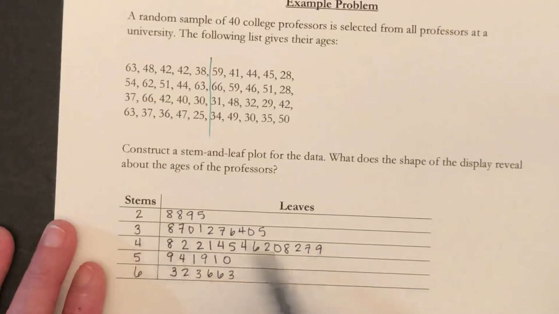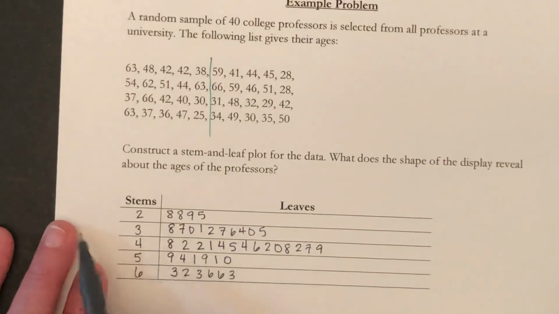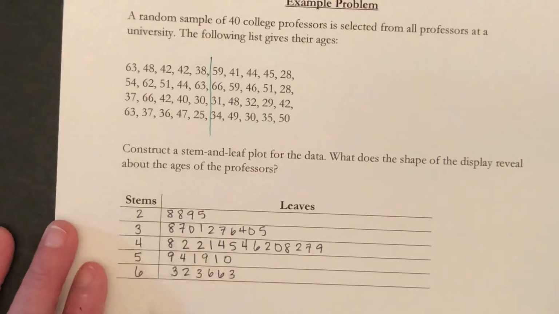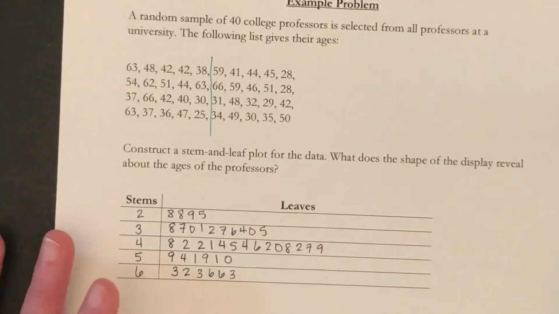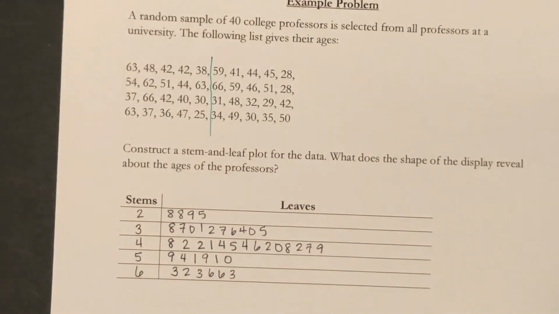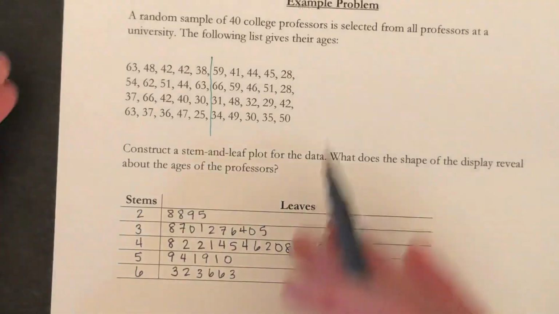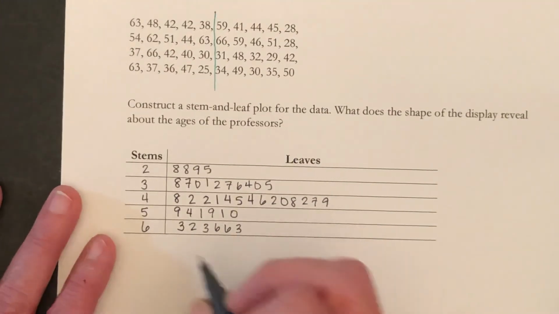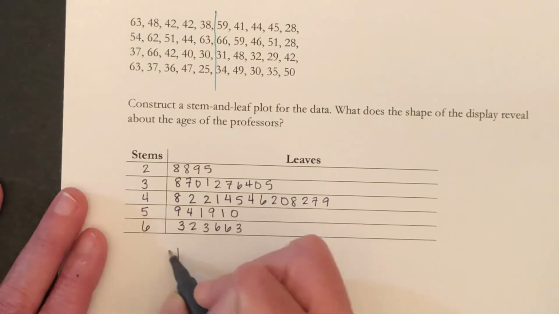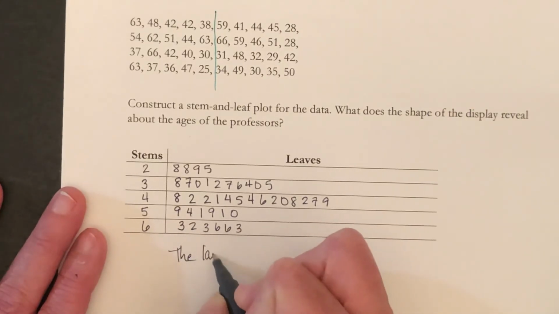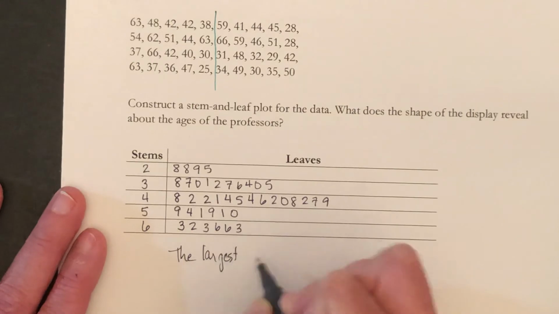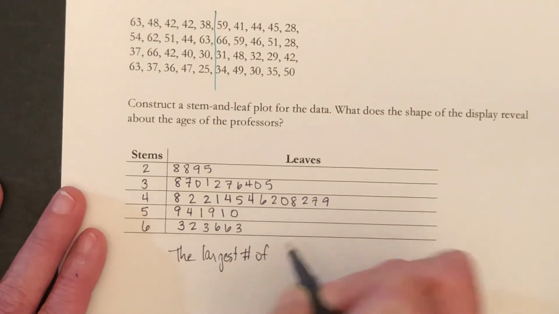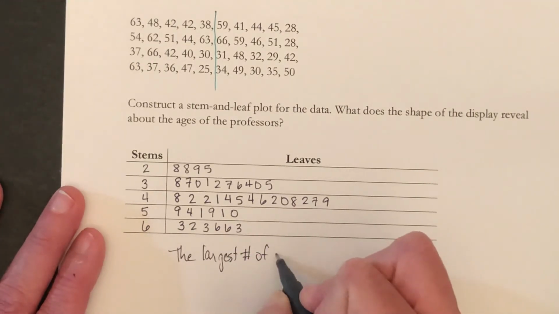How many different professors do we have who are in their 40s or their 30s or 20s? You can just glance at this and tell, maybe not the exact number, but more or less. And just glancing at this, it's pretty easy to see that the largest number of professors are in their 40s.